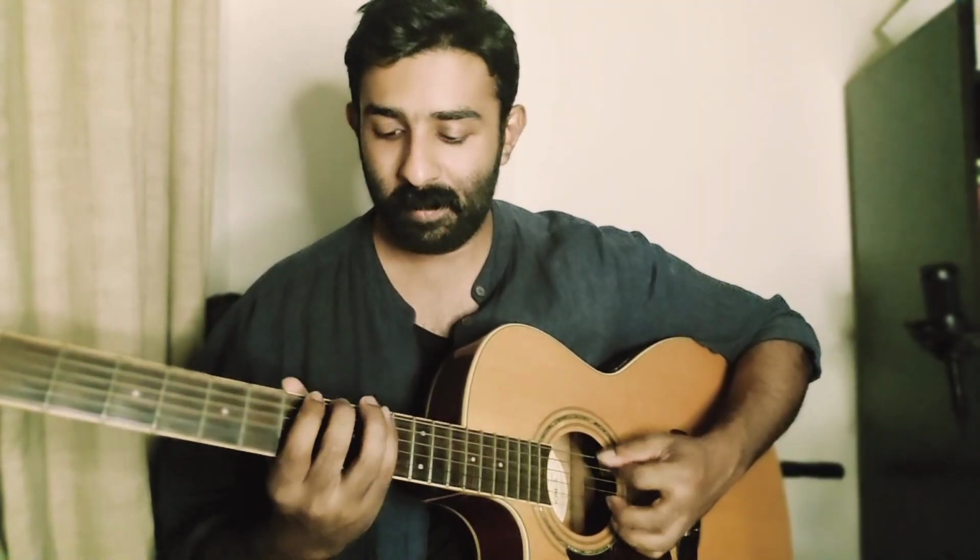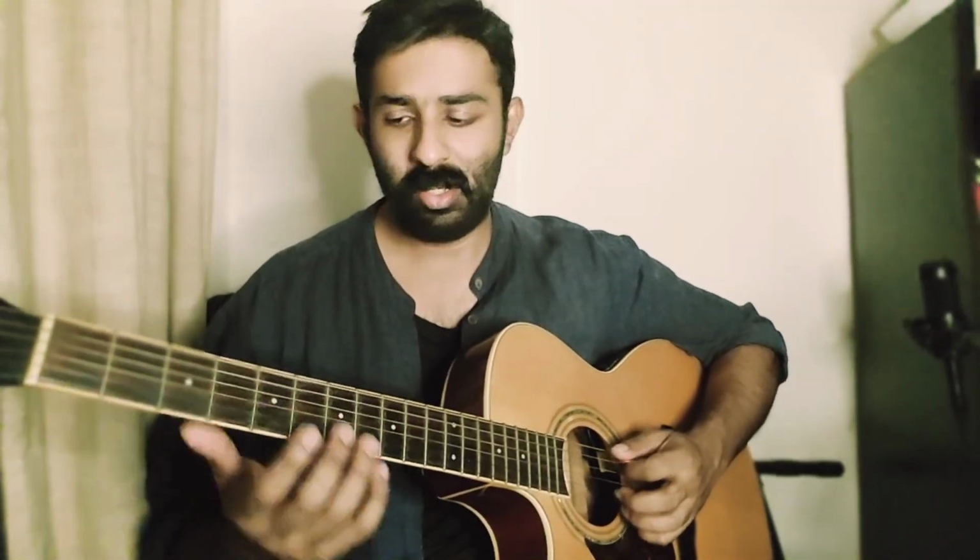Let's do it with C. You see that? So that pattern starting on the low E string is your major scale pattern. And the same pattern applies for the A string as well. Pick any note on the A string. Let's go with C sharp.